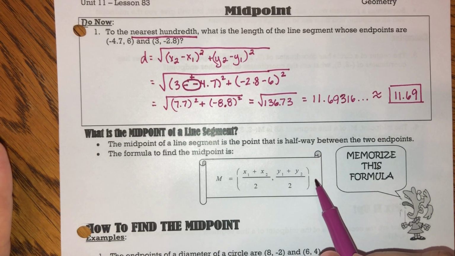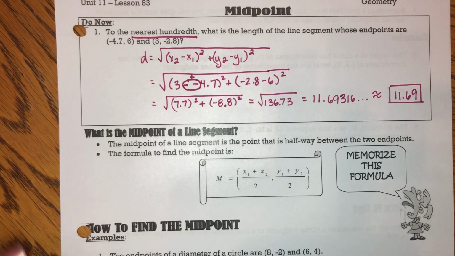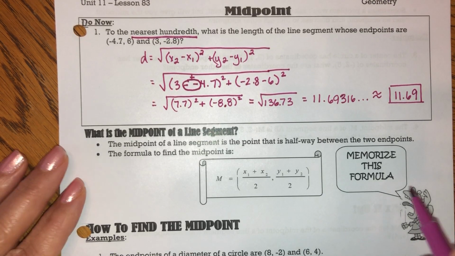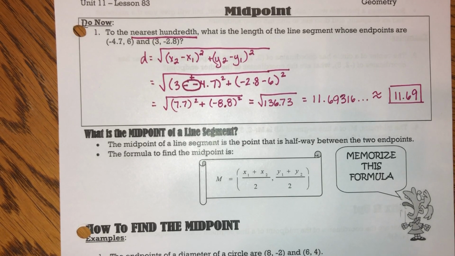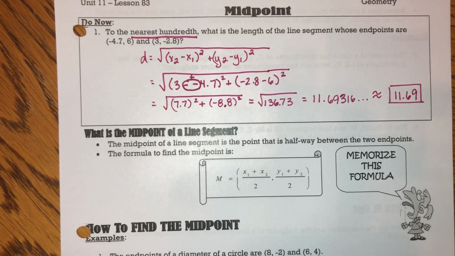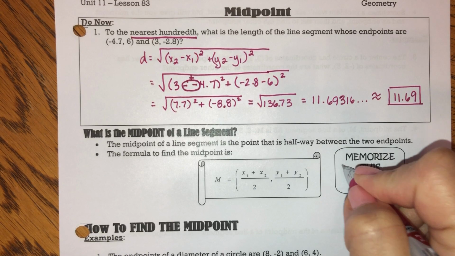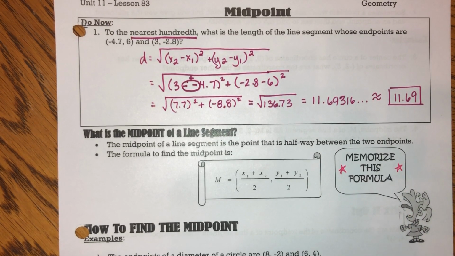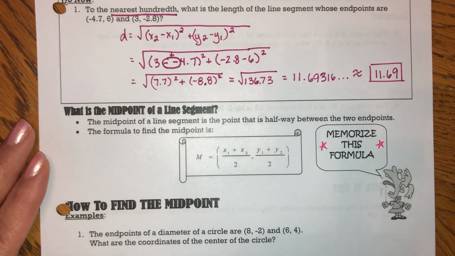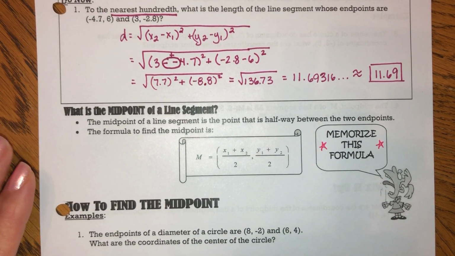Of all the formulas that we do in these couple of units on graphing, this is my favorite formula because it's the easiest one. You can really think of it just as an average, and you know how to do an average. Add 2 things up and divide by 2. That's all you have to do here. So you see this little note over here. Please make sure that you memorize this formula. That's really important. This is not on the formula sheet, the reference sheet at all.